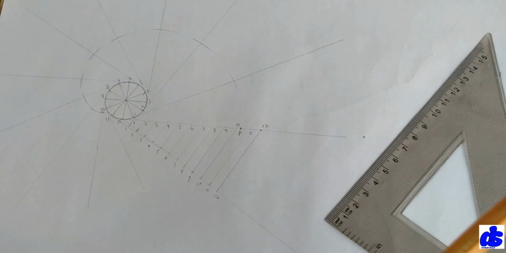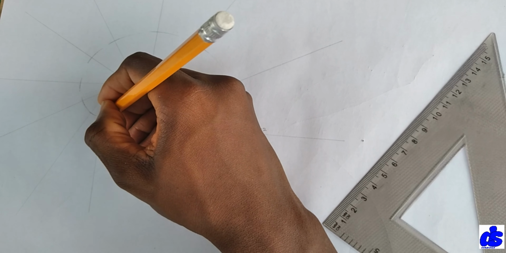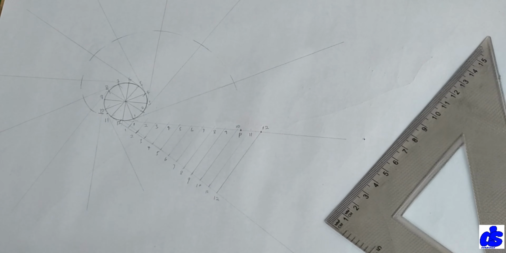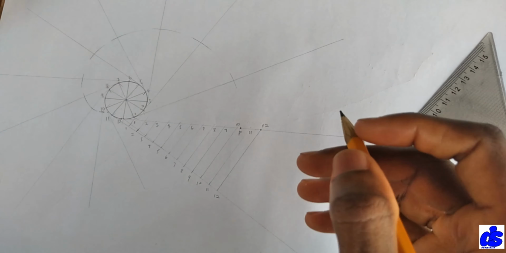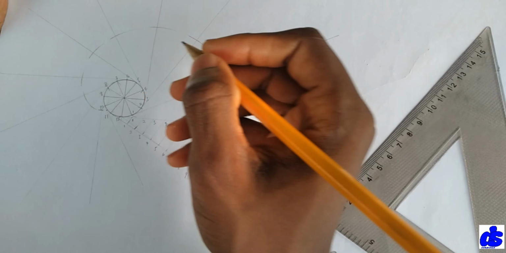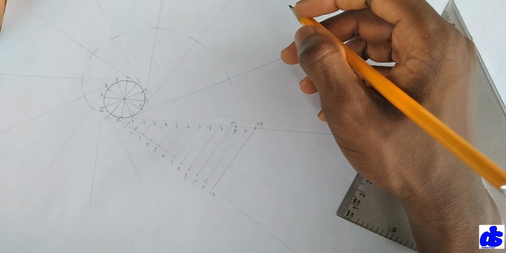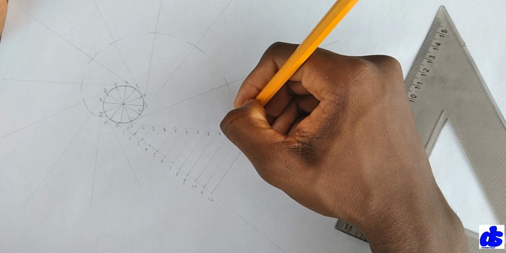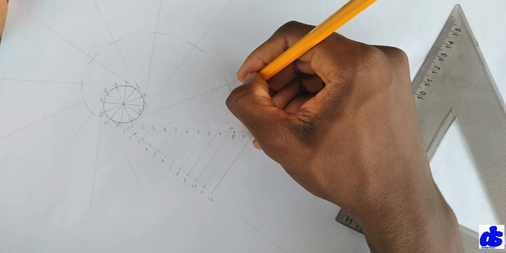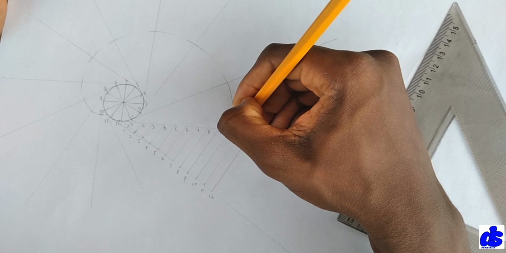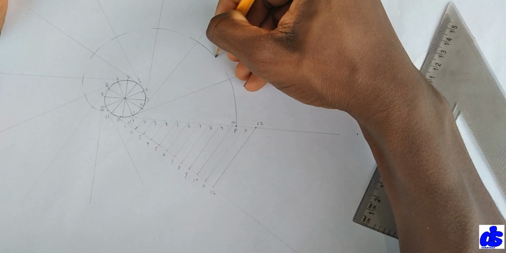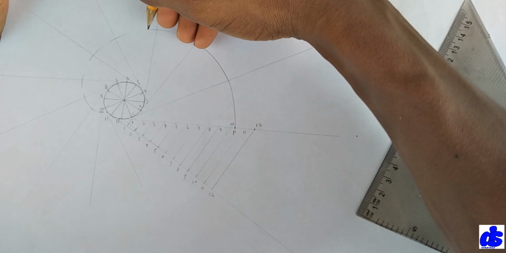So now let's mark out the points. So we have this one here. We have this one too here. We have 10 here. So now let's join it with a freehand curve. So it's going through to P. Then this one continues to the side.